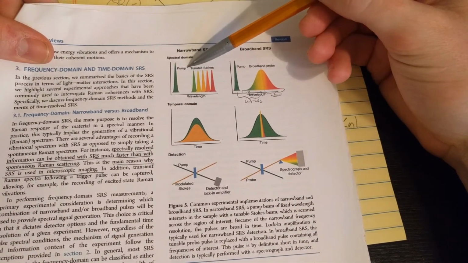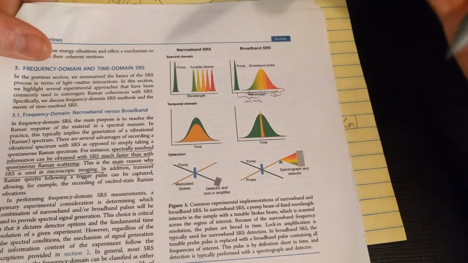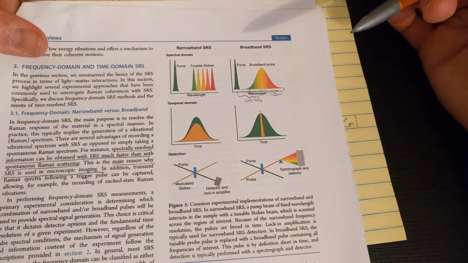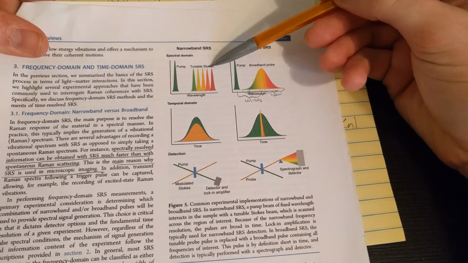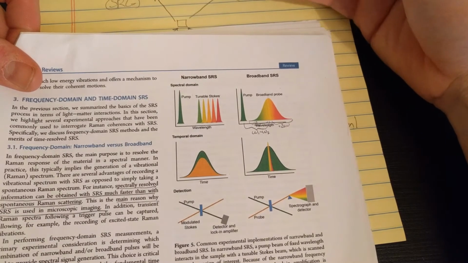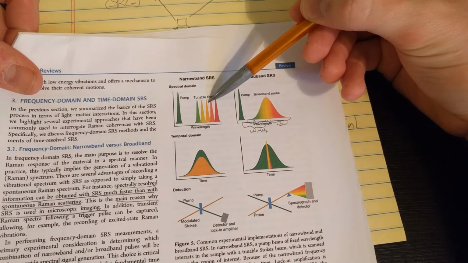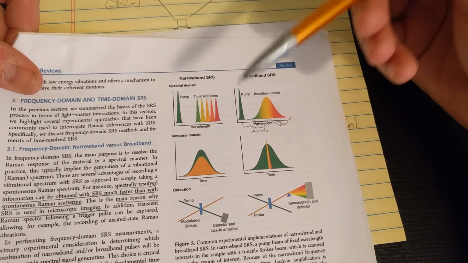So the pump is the same thing we've been talking about here. It's the one that's greater in energy if you're doing Stokes scattering. And then your tunable Stokes is just what we were calling E2 here. And this is when you know your vibrational frequency, where exactly it lies.